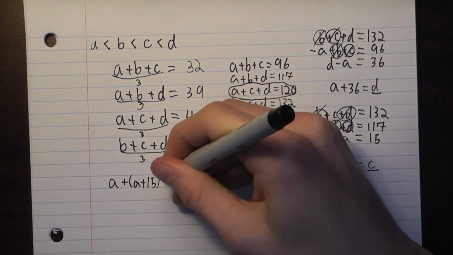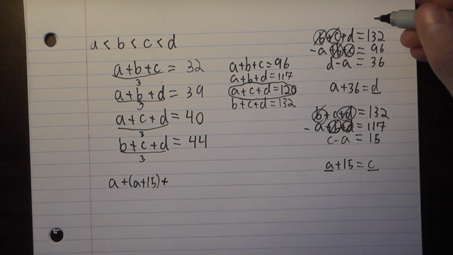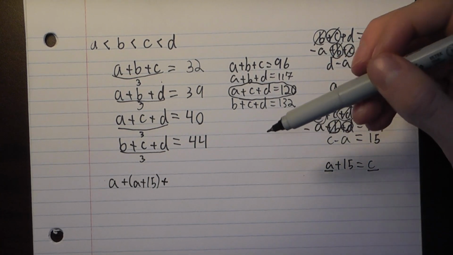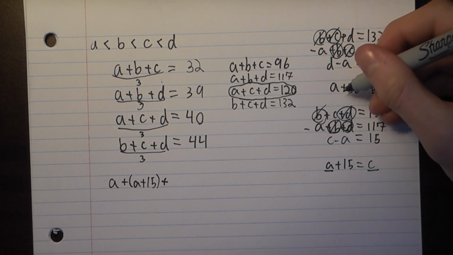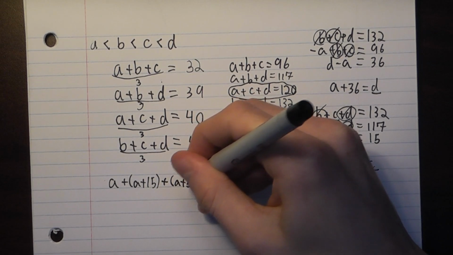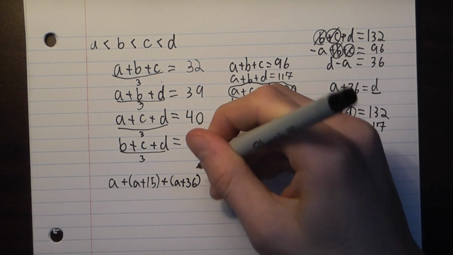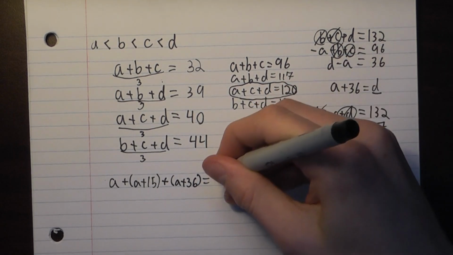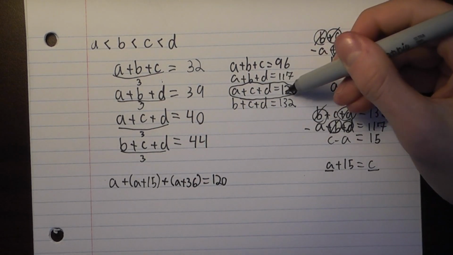So A plus 15 plus, and then instead of D, we can do A plus 36, because that's equal to D. So A plus 15 plus A plus 36 equals 120, because this equation equals 120.